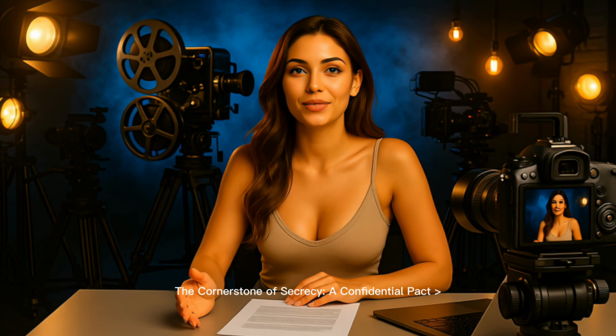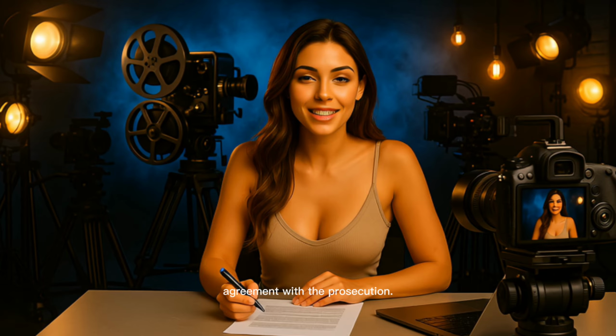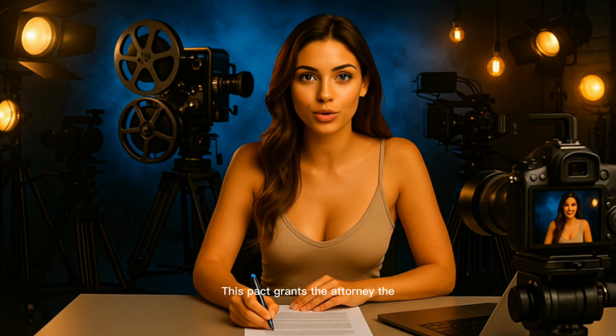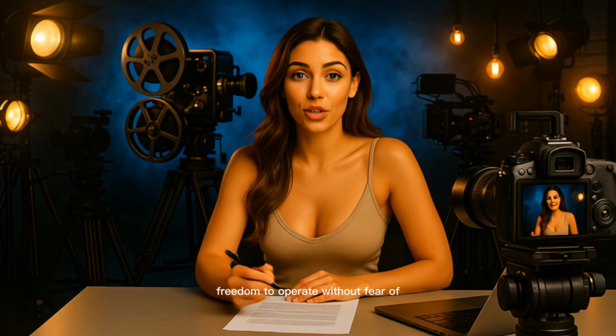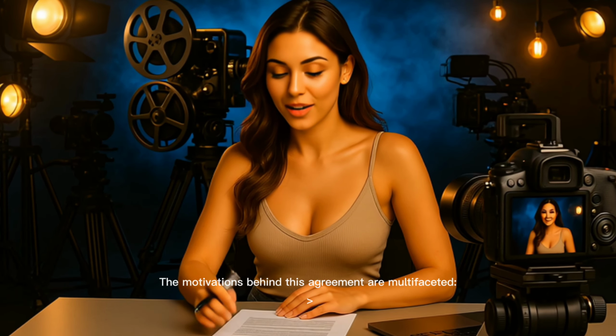The cornerstone of secrecy, a confidential pact. The foundation of this attorney's anonymity lies in a confidential agreement with the prosecution. This pact grants the attorney the freedom to operate without fear of retribution or harassment. The motivations behind this agreement are multifaceted.